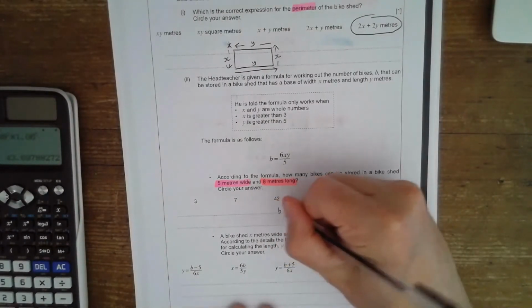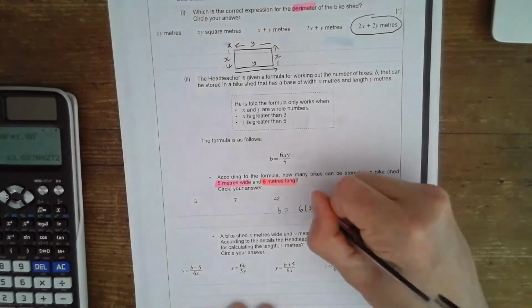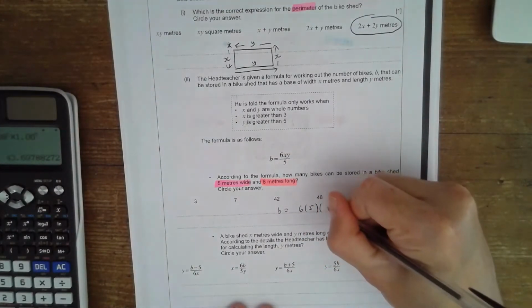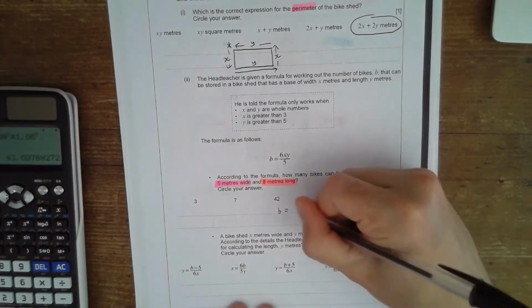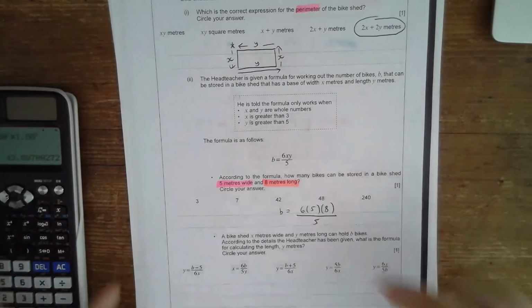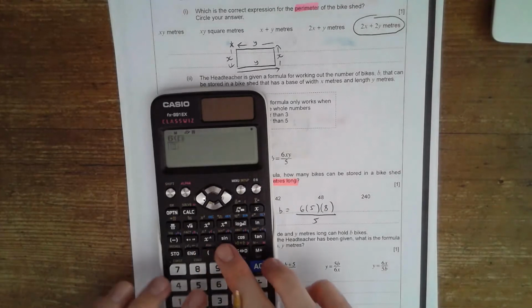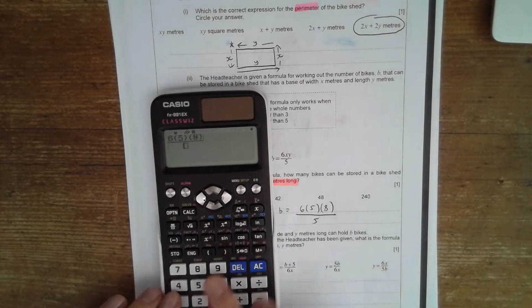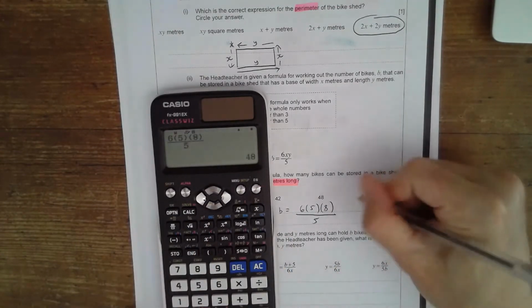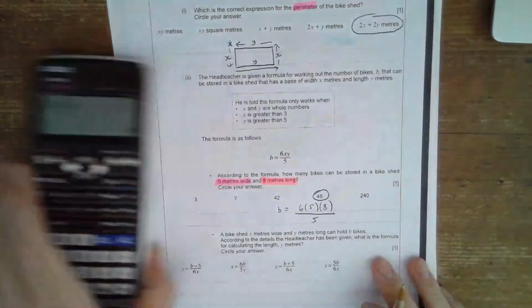So what we do is we substitute those numbers into this formula. Touching means timesing. The best way to do it is just change the letter for open brackets and just chuck it into your calculator as it looks there. Okay, so I press the fraction button, brackets 5, brackets 8 over 5, and that tells the answer is 48.